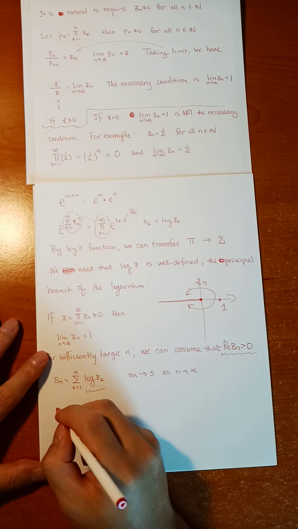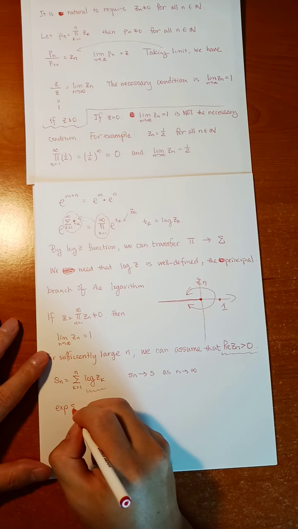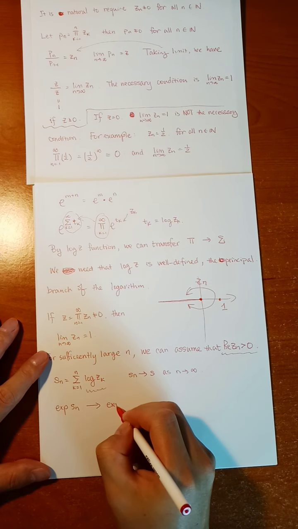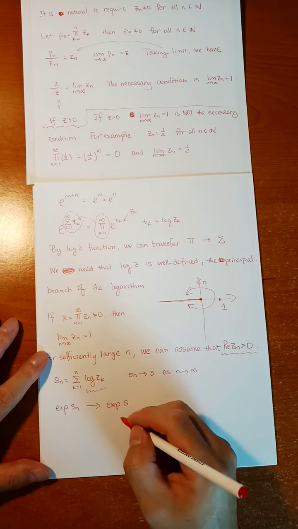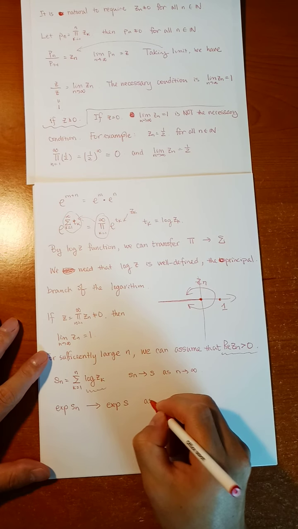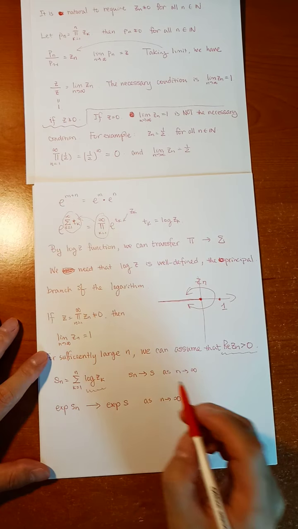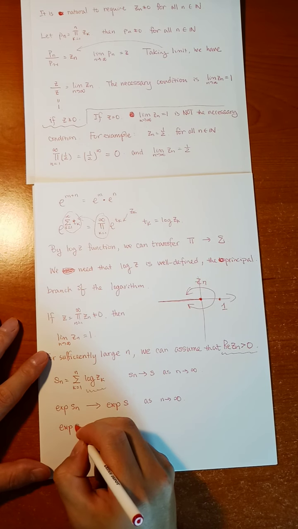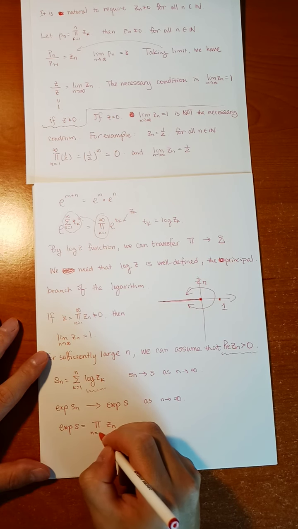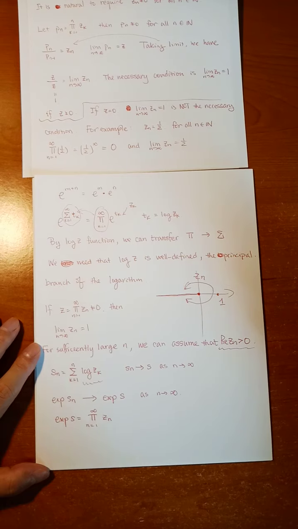And then we have the exponential of Sn. The exponential of Sn converges to the exponential of S because exponential functions are continuous. And this exponential of S is the infinite product of Z n from 1 to infinity. Right? So that's the definition.